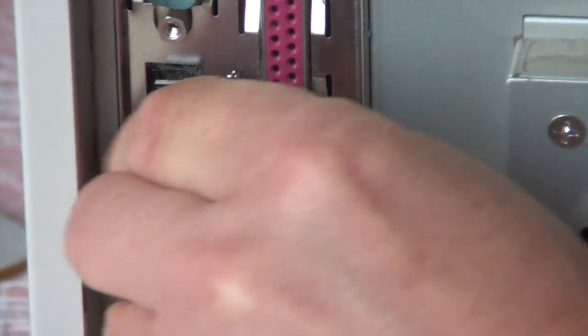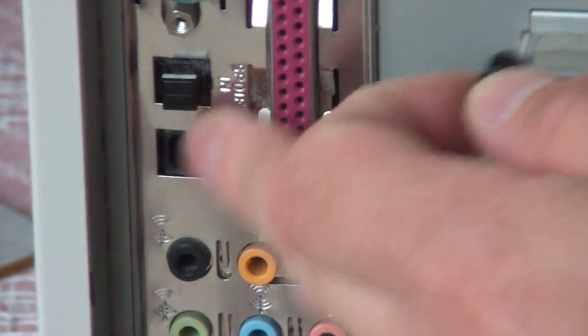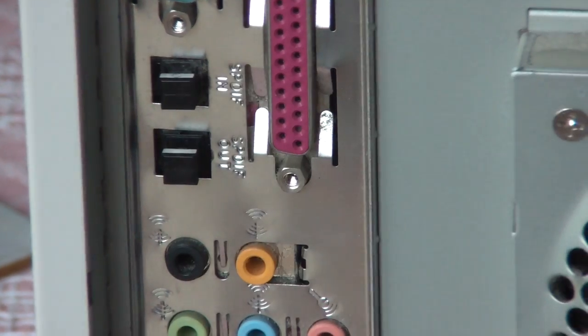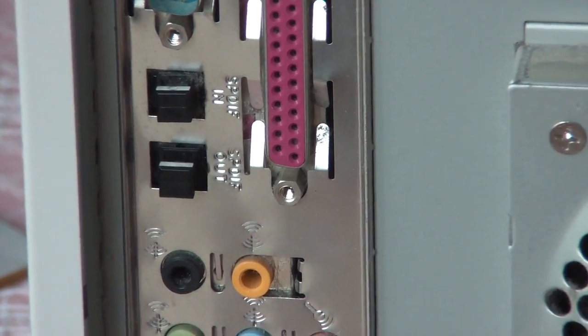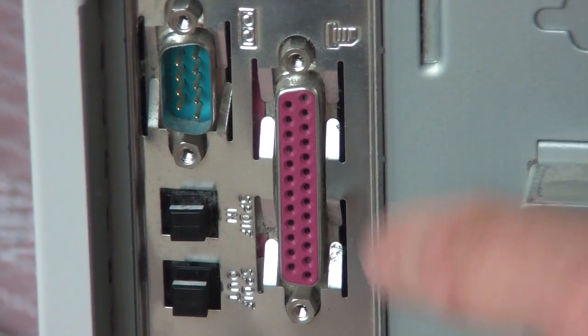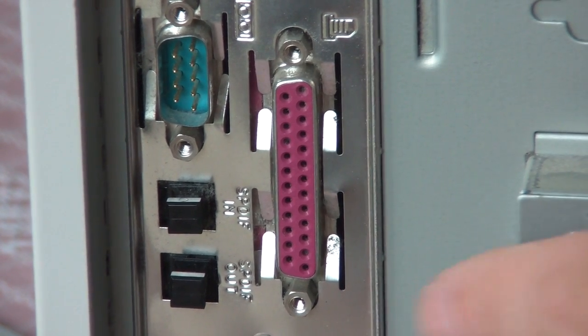Okay, we've actually got on this as well digital sockets. If I just take those little caps off, see if I can get one off. These are optical audio connectors, and there's 2 of those. Okay, in and out. I've never used those, but yeah, if you want to get fancy audio equipment hooked up, then that's the way to do it really, rather than all these analog connections.